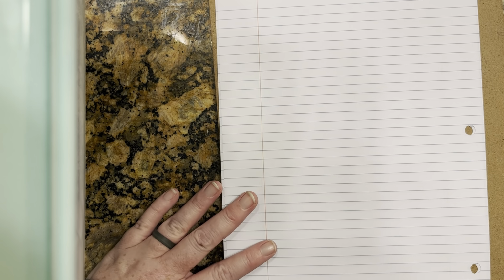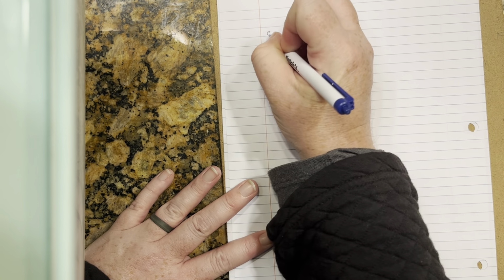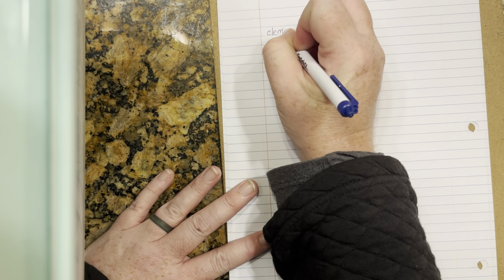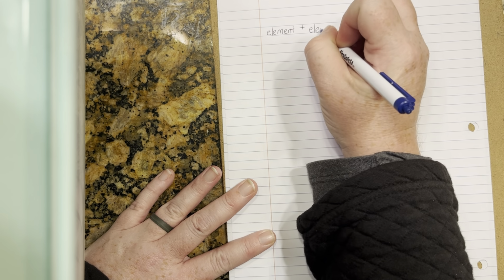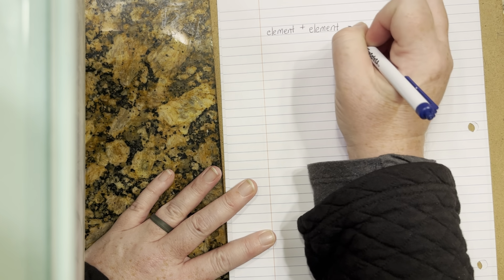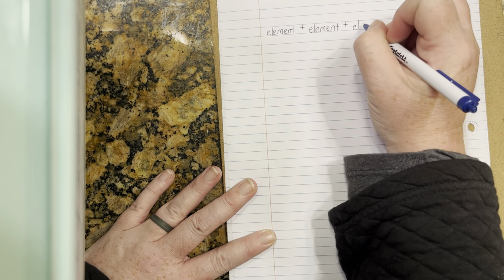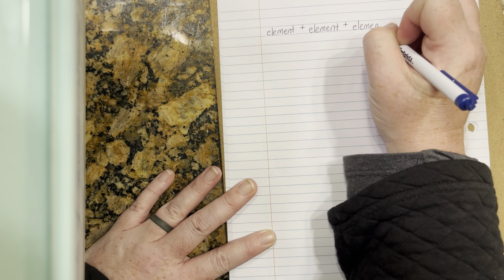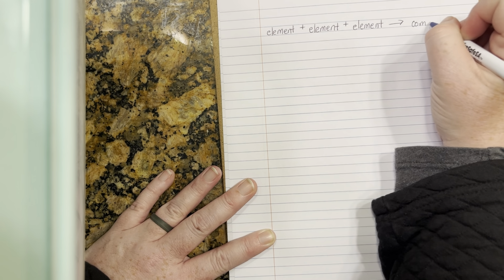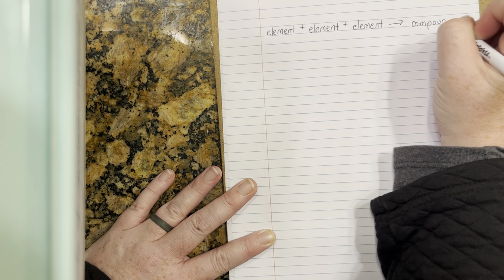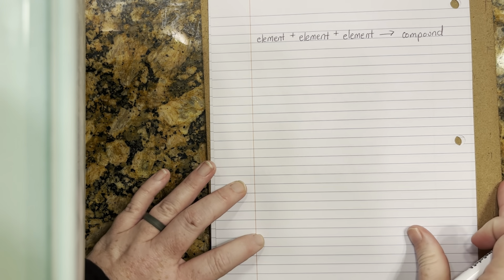So it can be an element plus an element, and it can be another element. It just has to be 2 or more. And it produces your compound.